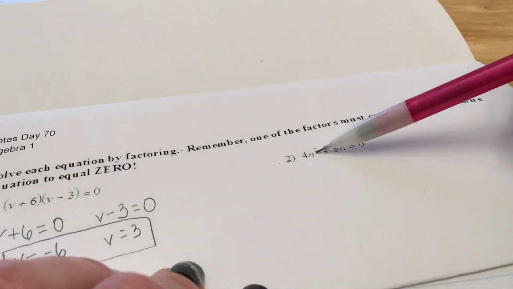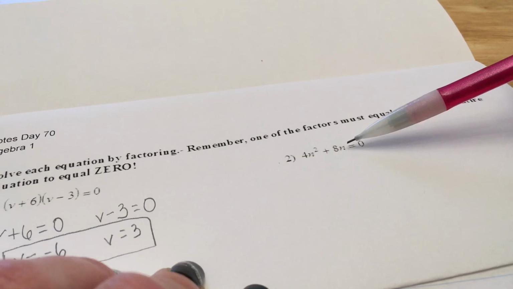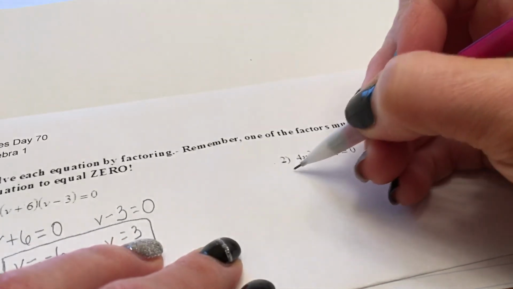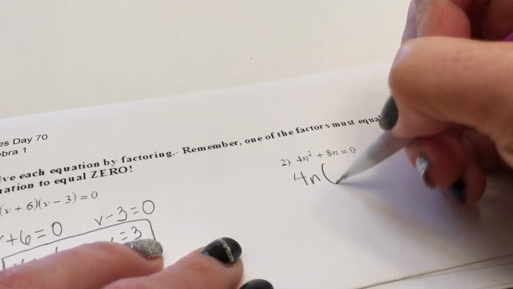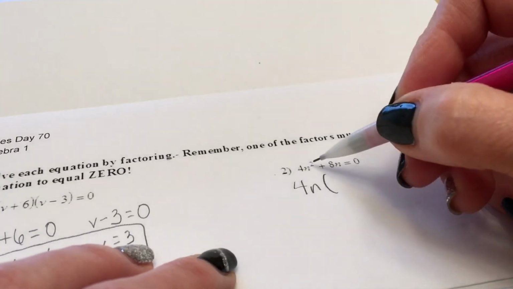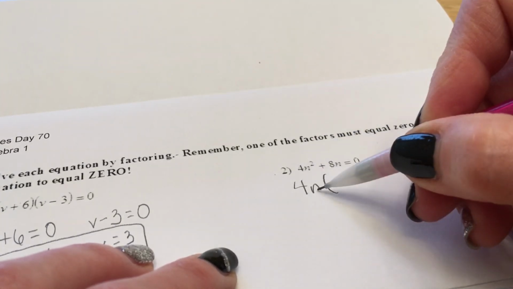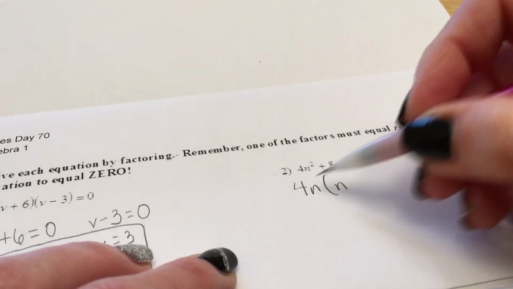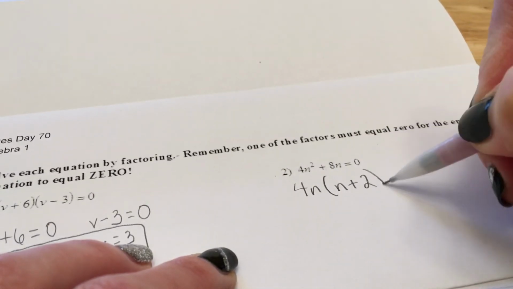So if I look at 4n squared and 8n, both of those terms are divisible by 4, and they both have an n. So I'm going to take out their greatest common factor. So I'm going to have a 4n, and then what's left? Well, if I do 4n squared divided by 4n, I get n, and 8n divided by 4n is 2.